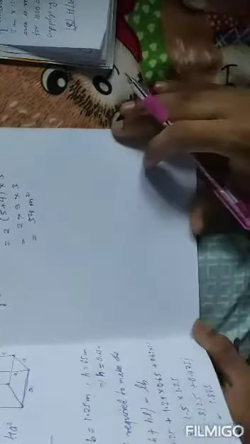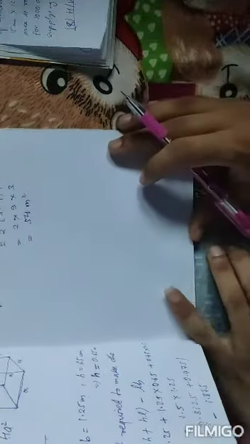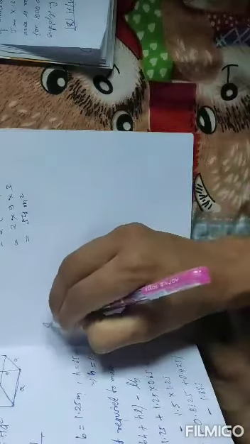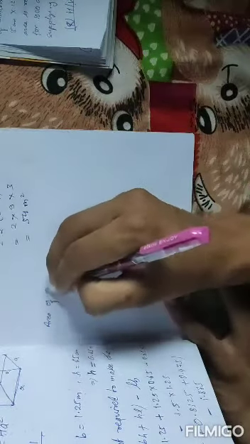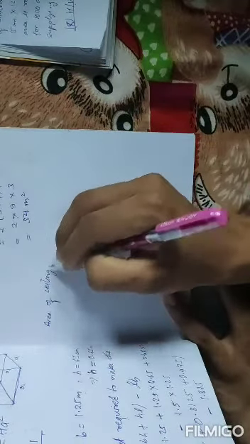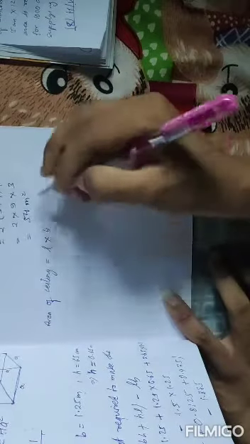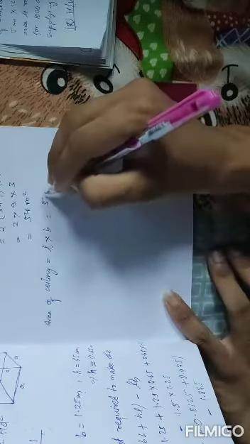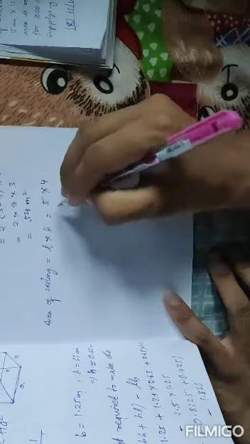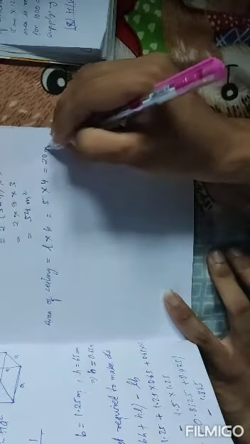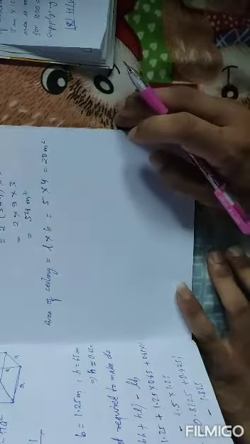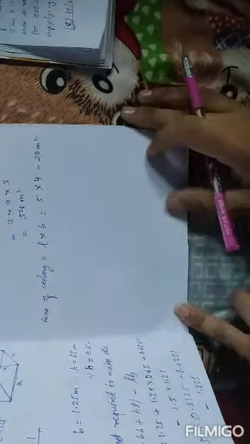So next I also have to whitewash the ceiling. So area of ceiling is how much? Length into breadth, isn't it? So equals to 5 into 4 equals to 20 meter square. So this is the area of the ceiling. So total how much area I have to whitewash?